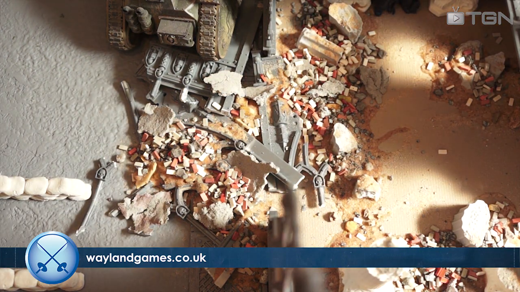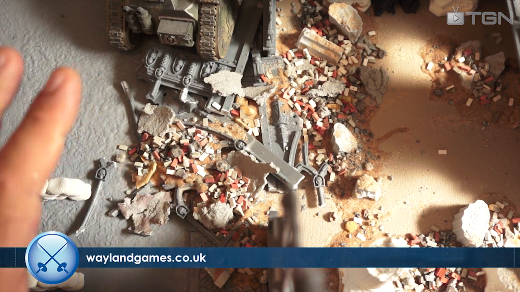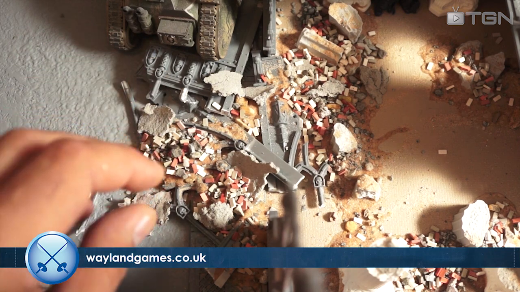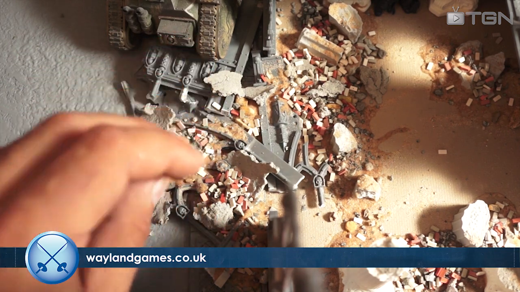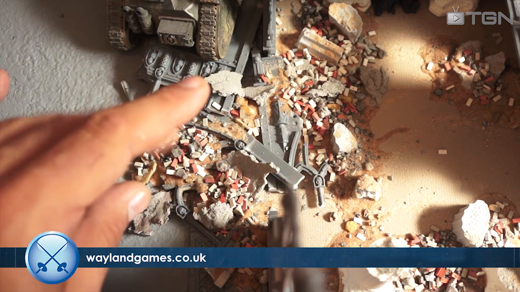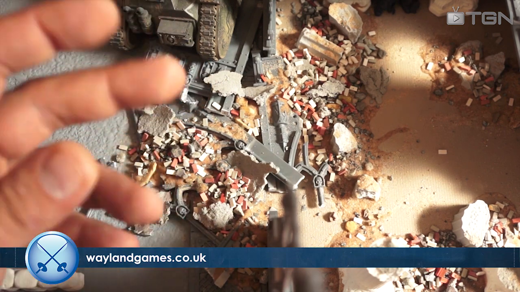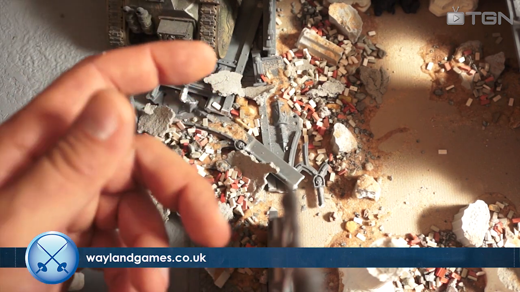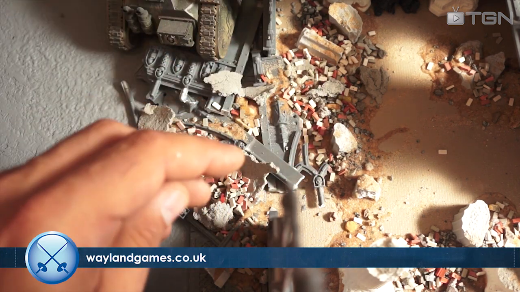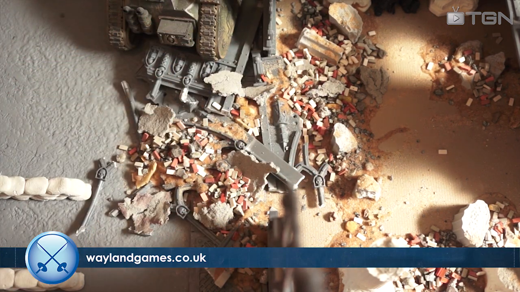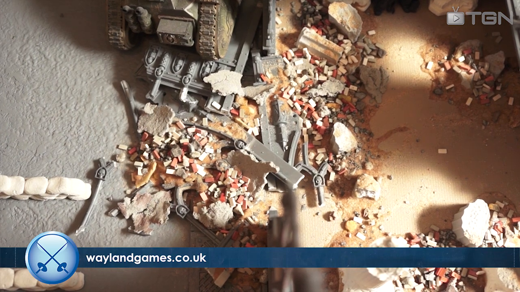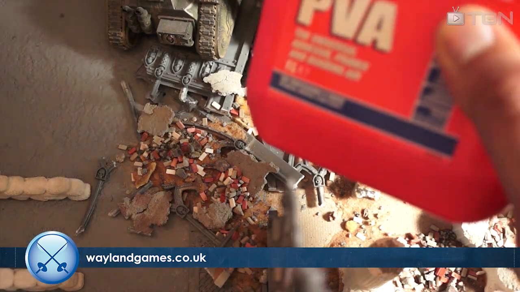Now I leave that for a few hours and then come back and add some more to it, and generally do the same thing over and over again until I'm happy that there's enough solution in there that it looks pretty wet, that I can then sprinkle the bricks over the top. And then once that's dry, I go back over and squeeze it again and just add some more PVA and water solution.